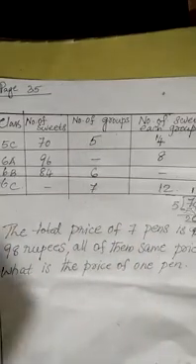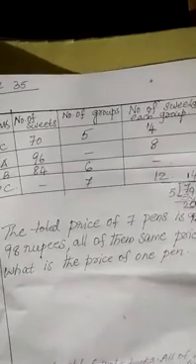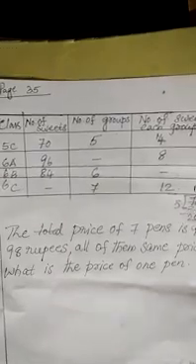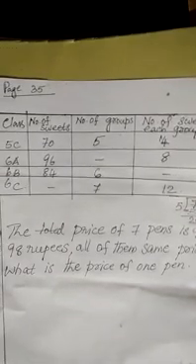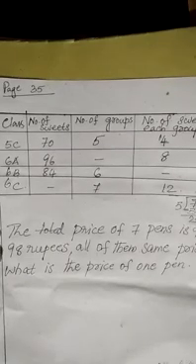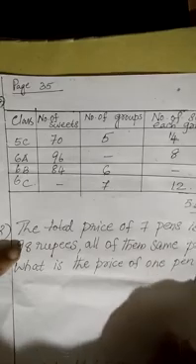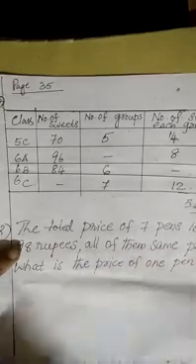Now children, here one problem is there. In your textbook, on the next page, you can see some numerical problems related to division. So the first problem I will be explaining here. The total price of 7 pens is 98 rupees. All of them are the same price. What is the price of 1 pen?